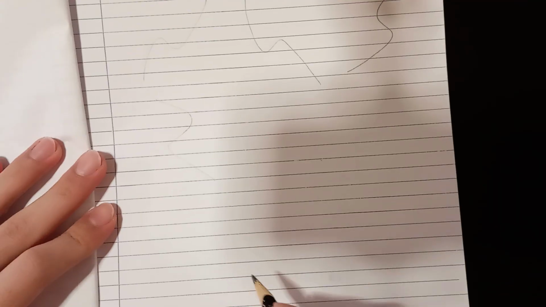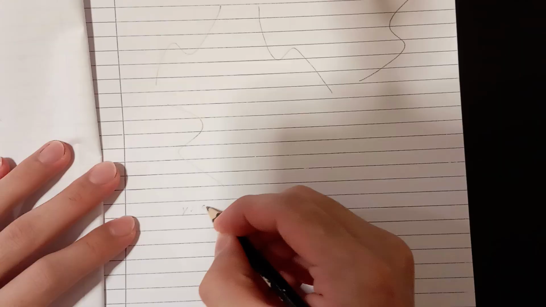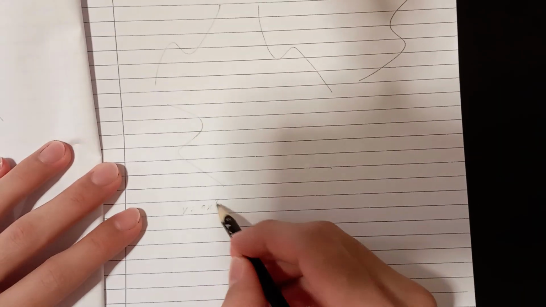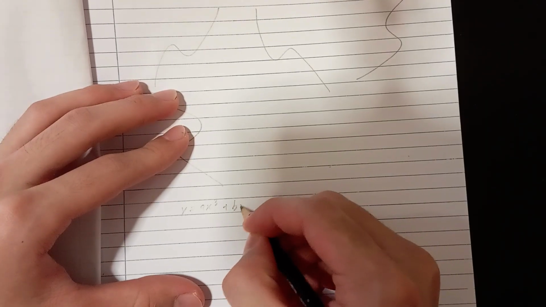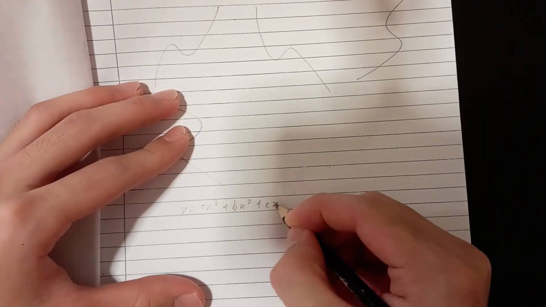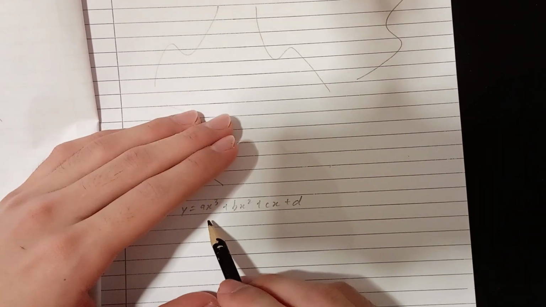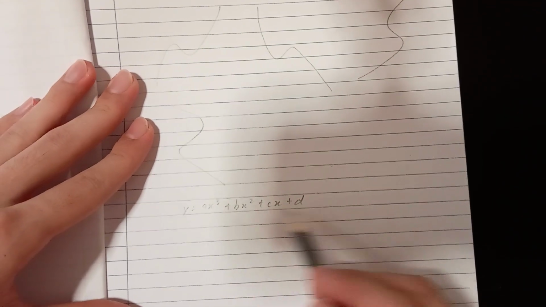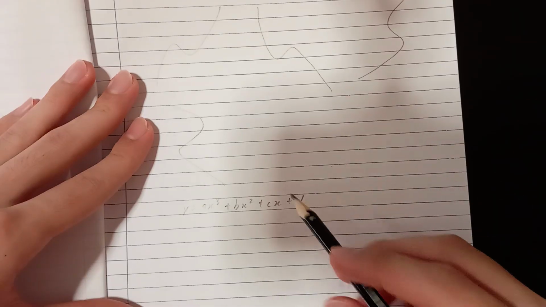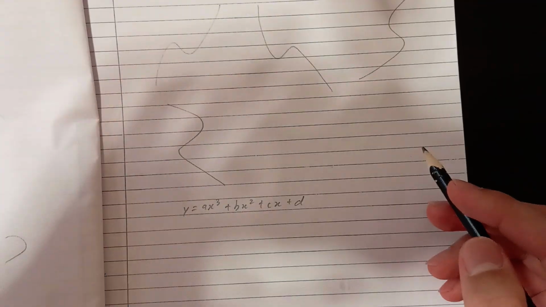Okay, and this one follows a similar formula to a quadratic function, which is y equals ax cubed, you see, this power 3 is pronounced as cube, plus bx squared plus cx plus d. In this case as well, a cannot be 0, otherwise there will no longer be an x cubed, and it will just be a quadratic function. And d, in this case, is the y-intercept.